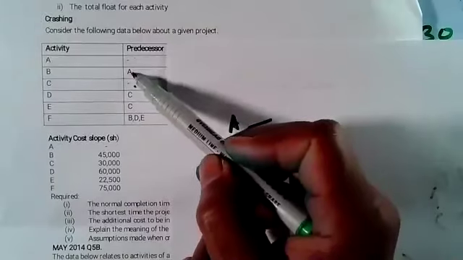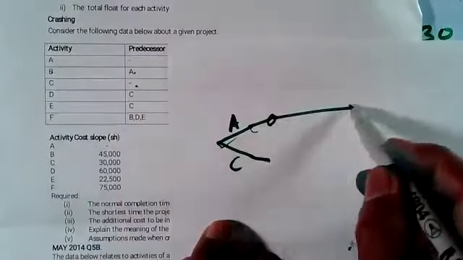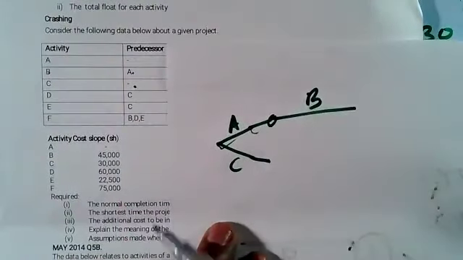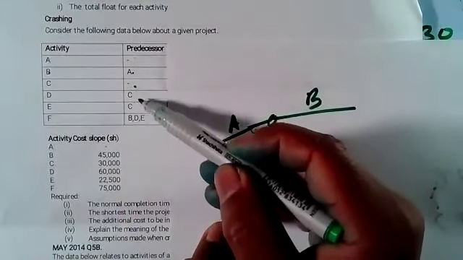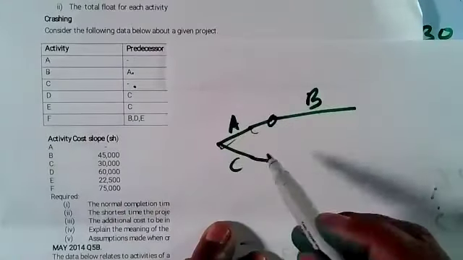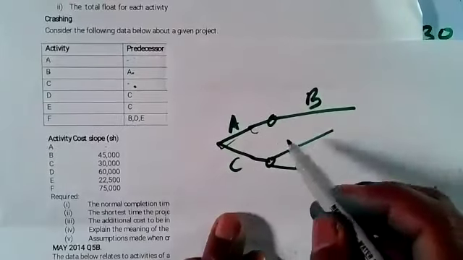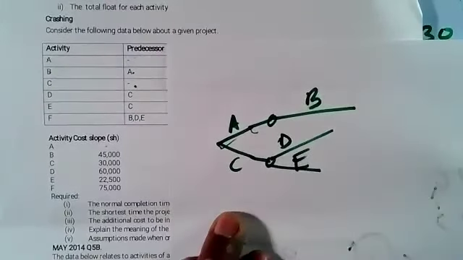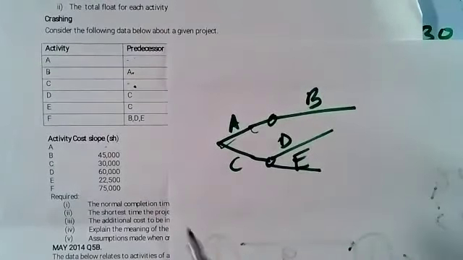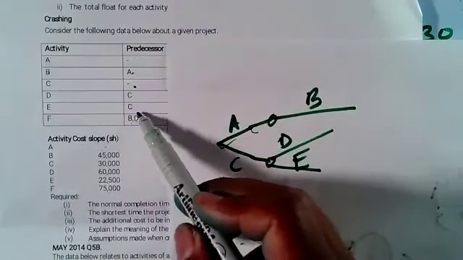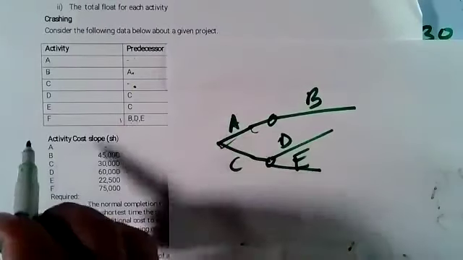Then A, amepea B. Then C, we have C. C amepredecide wawili. That means C amepea wawili. We have D and we have E. Then B, D, E wanashikana or wanaoana wanazaa F.